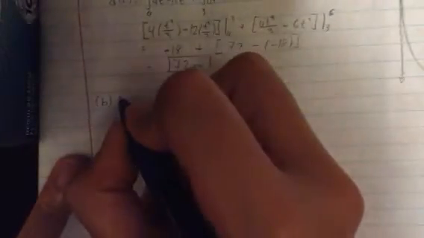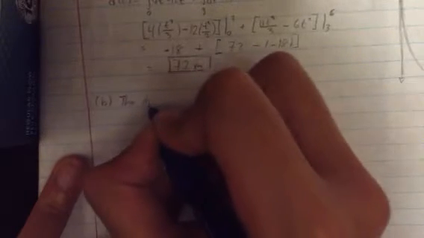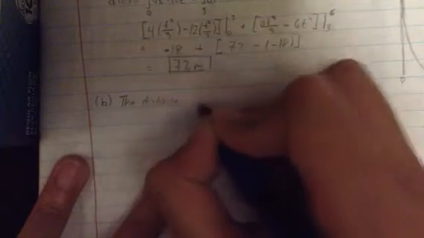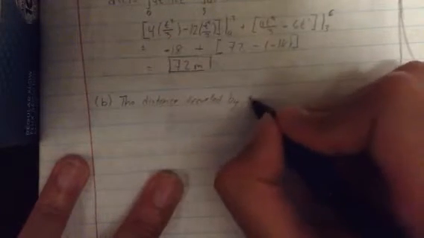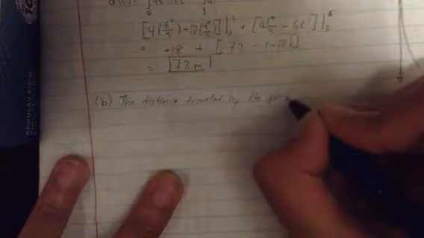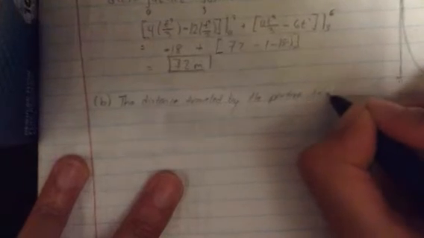So the actual problem that I got wrong in the test was part B, which asked for the distance traveled by the particle from t equals 0 to t equals 6.